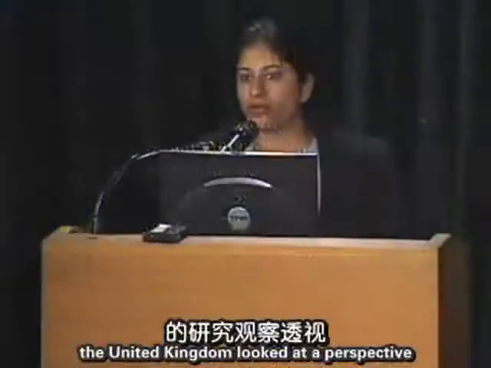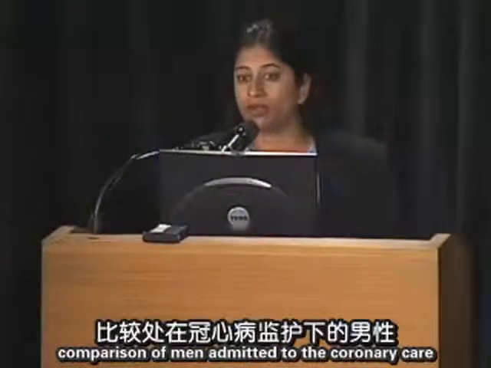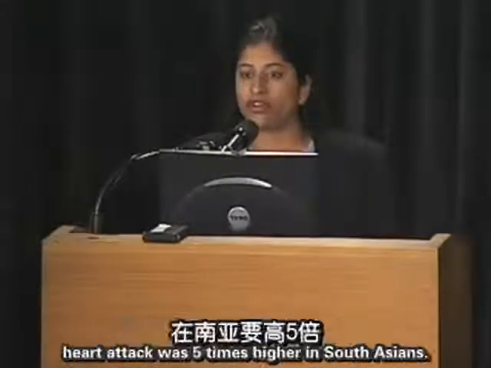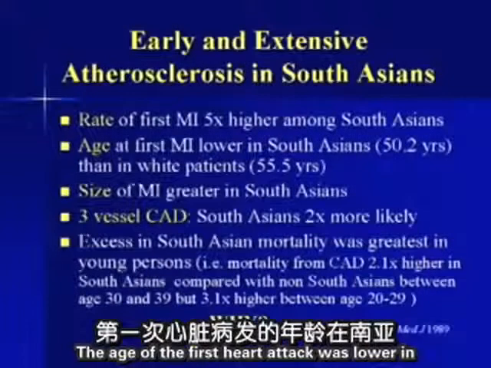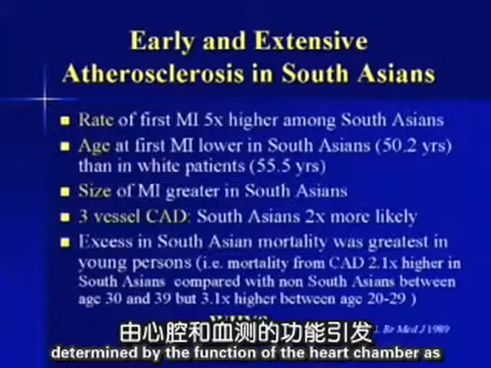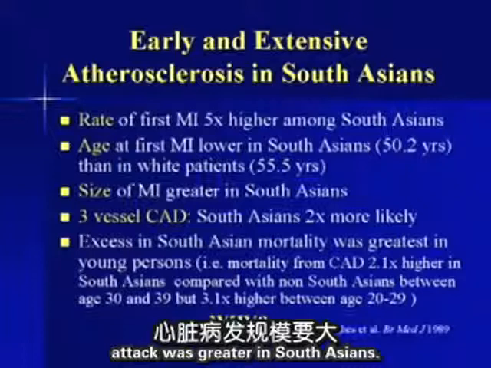A study performed in the United Kingdom looked at a prospective comparison of men admitted to the coronary care unit. What they found was that the rate of the first heart attack was 5 times higher in South Asians. The age of the first heart attack was lower in South Asians. The size of the heart attack, as determined by function of the heart chamber, as well as blood tests, showed that the size of the heart attack was greater in South Asians.